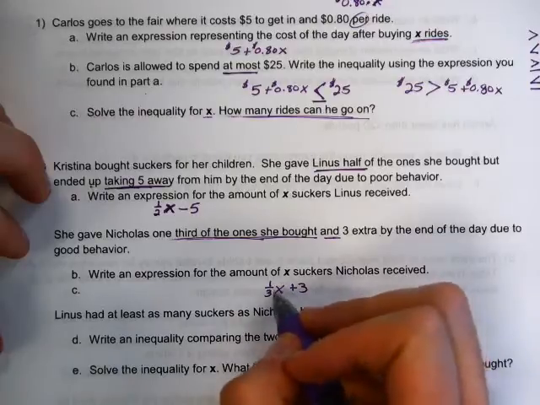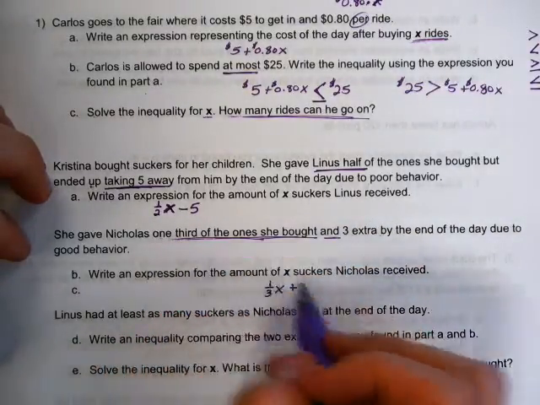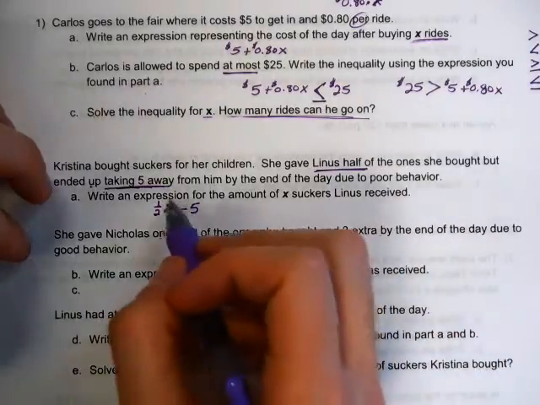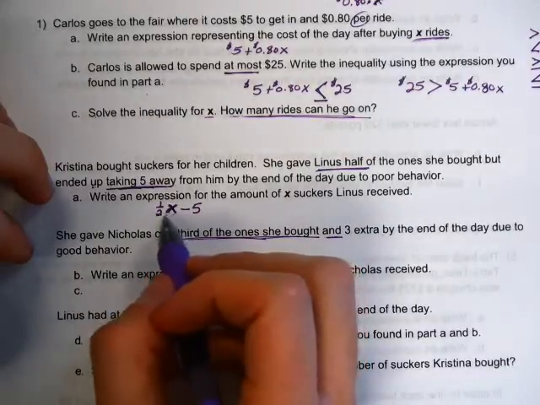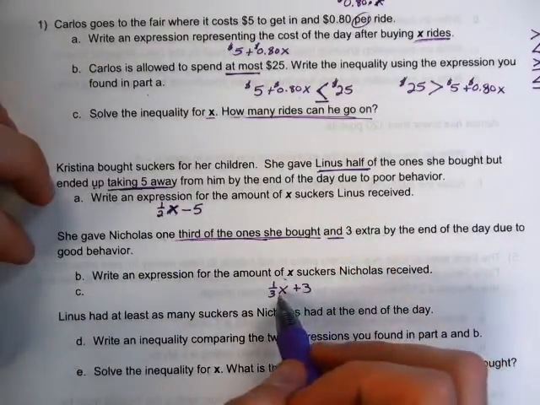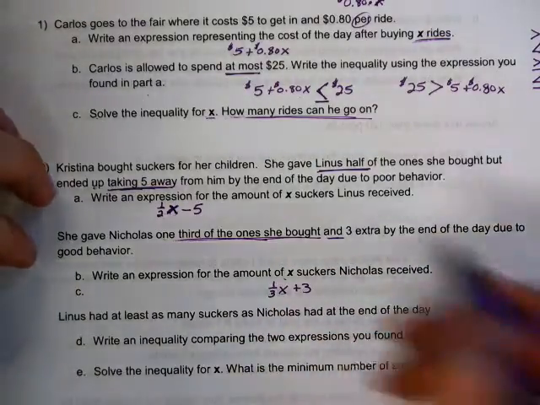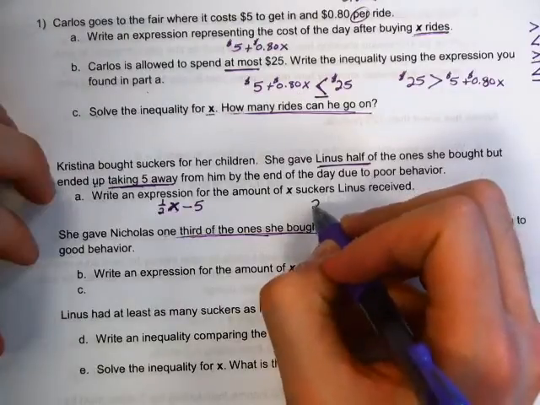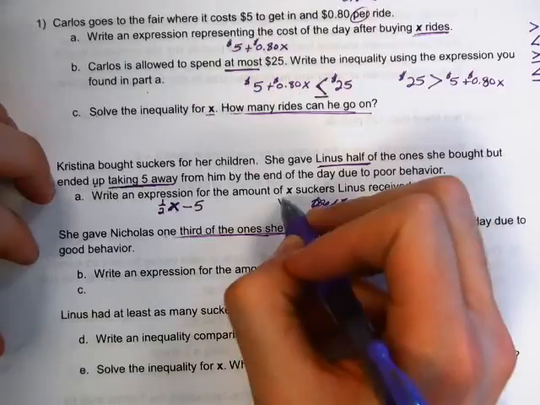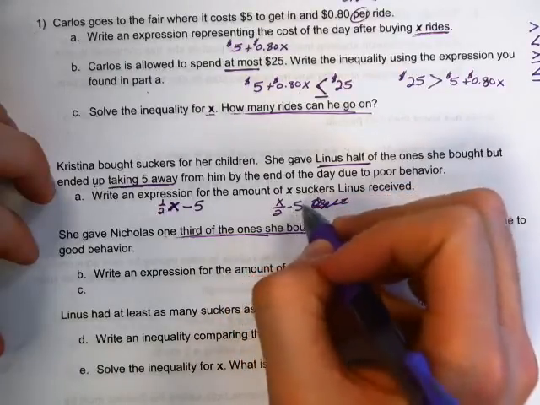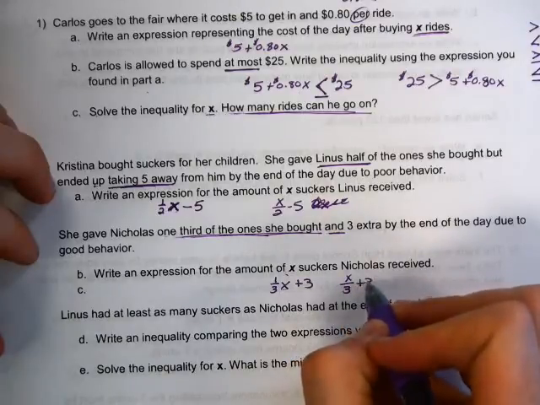Okay, so she gave him 1/3. When it tells you a fraction of the amount that she bought, it indicates multiplication. So half of what she bought, or 1/3. It also implies division. So divide in half or multiply by 1/2. That's the same thing. Divide by 3 or multiply by 1/3. That's the same thing as well. Okay, so you could have ended up having 2 expressions here. You could have had x divided by 2 minus 5, or 1/2 x minus 5, or you could have had x divided by 3 plus 3. Okay?